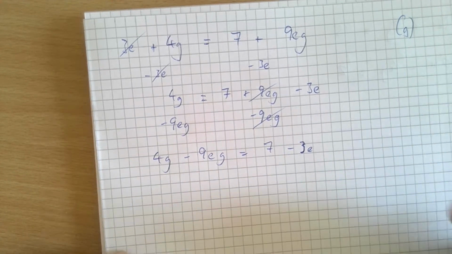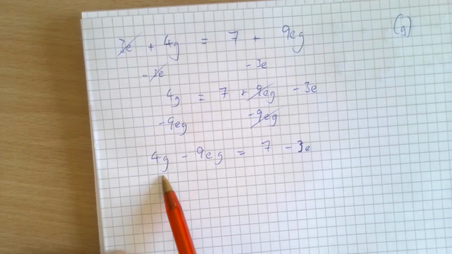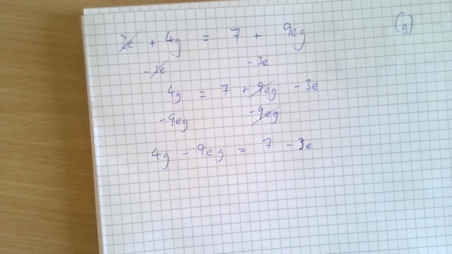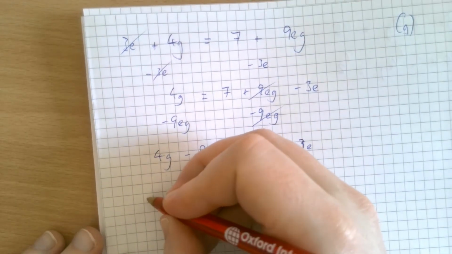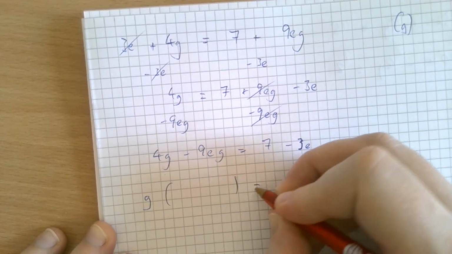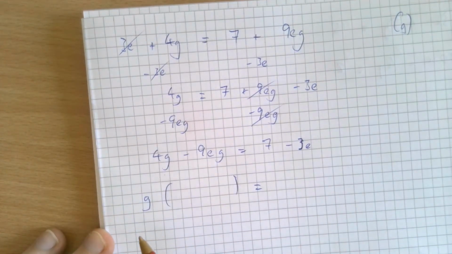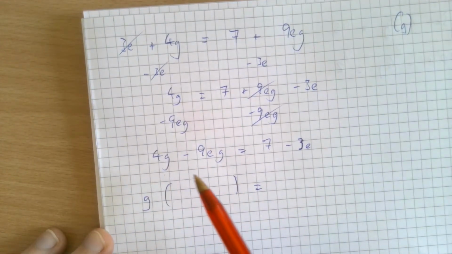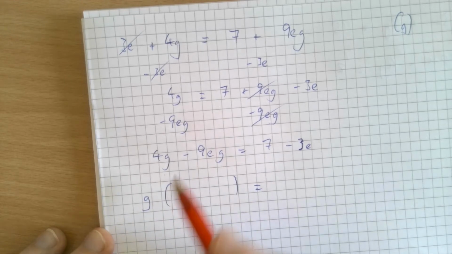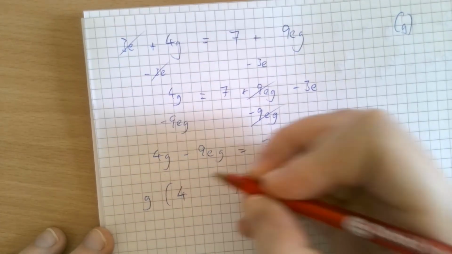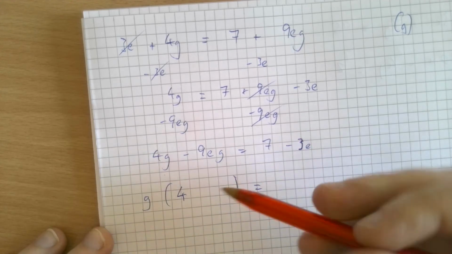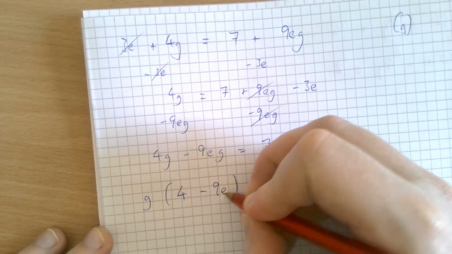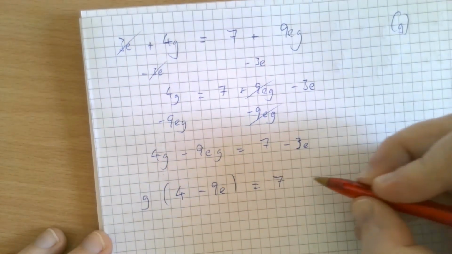Now, if I want G on its own, it's in two places here. I achieve that by factorising, making a bracket. And the number that comes out is G, and the things that are inside the bracket are the things that would multiply out to make 4g minus 9eg. What do I times g by to make 4g? The answer is 4. What do I times g by to make minus 9eg? That's minus 9e. And then the right hand side is the same.